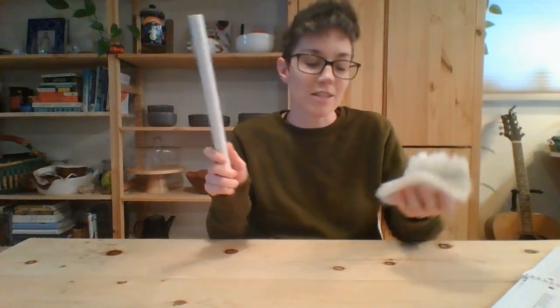So anyway, I will be referring to this rod as being negatively charged throughout this process, and then we're going to see how it interacts with other materials like sugar and salt and styrofoam and aluminum, things like that. So let's get into it.